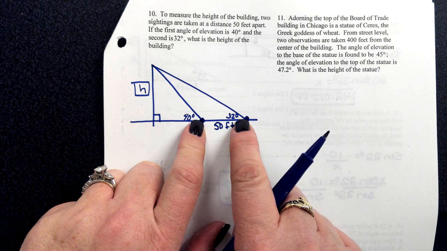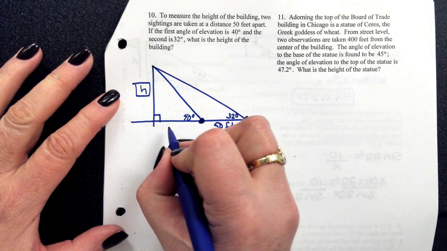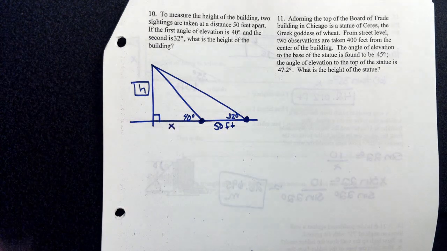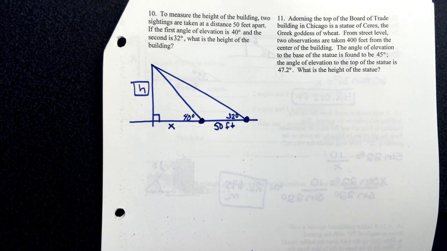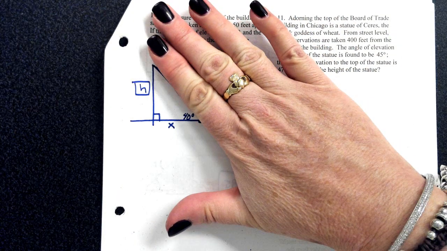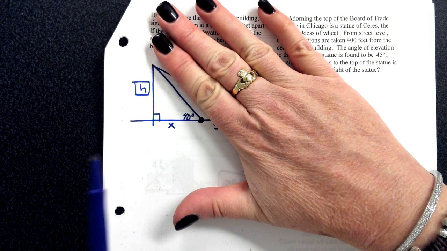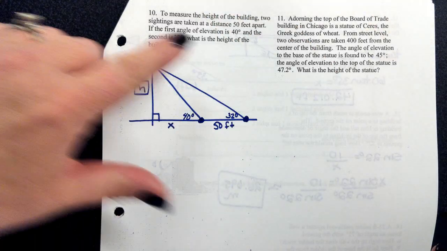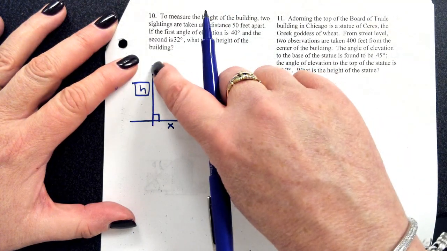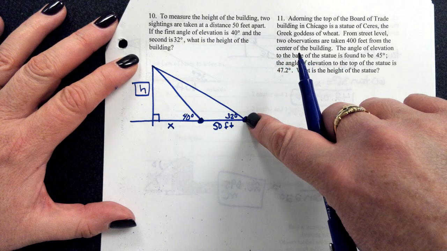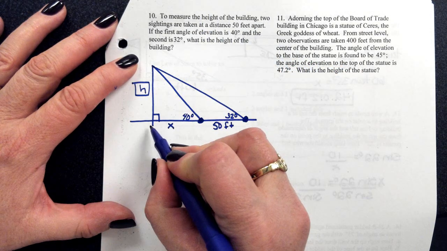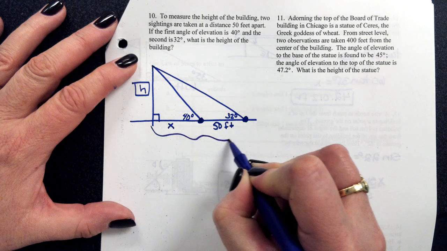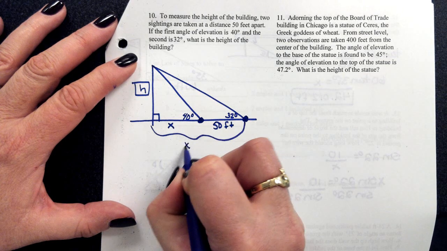This is not a right triangle. So what I'm going to have to do is call this first side of my right triangle x. Everybody agrees with me, I've got two right triangles in this diagram. I've got the smaller right triangle right here. So right now I've labeled this side as h and this side as x. I've got the larger right triangle if I look at the height of the building to the second sighting all the way out here. What's the length of this whole side of the triangle going to be? X plus 50.